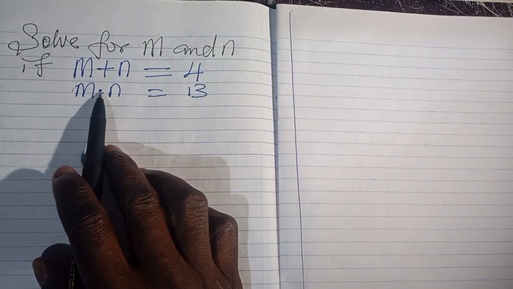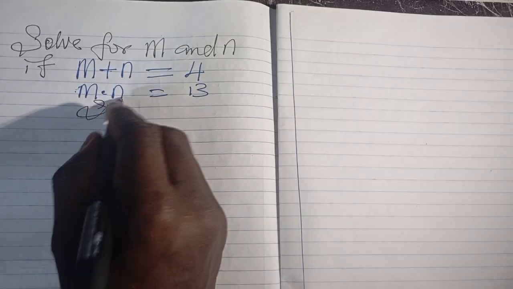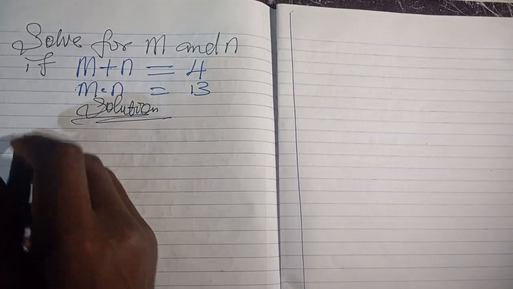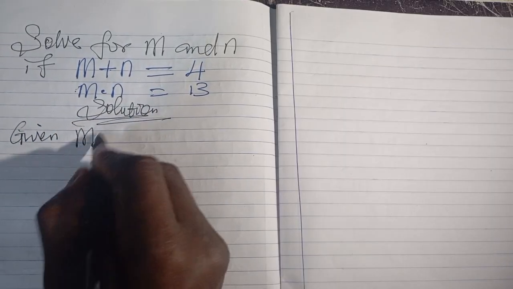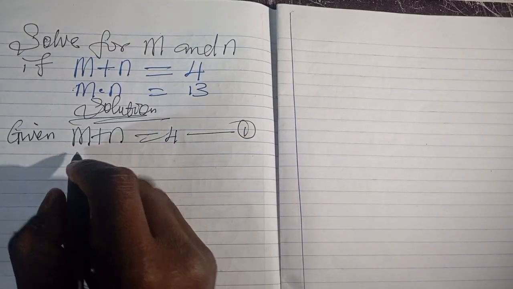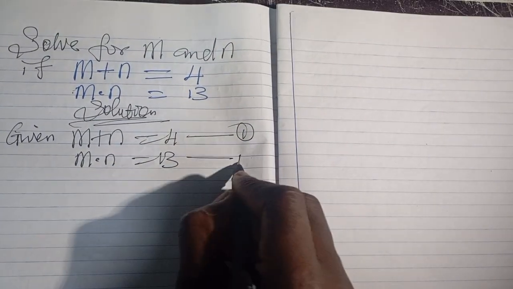Okay, let's solve for the value of m and n in this equation. Solution. Given m plus n as 4, can we call it equation 1, while m multiplied by n as 13, let's call it equation 2.